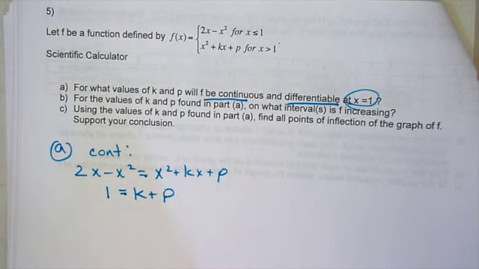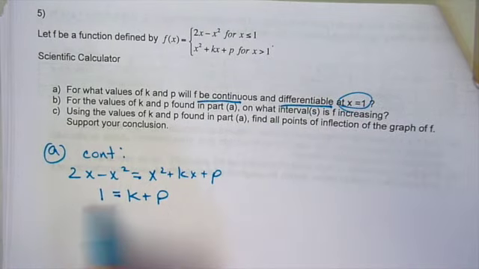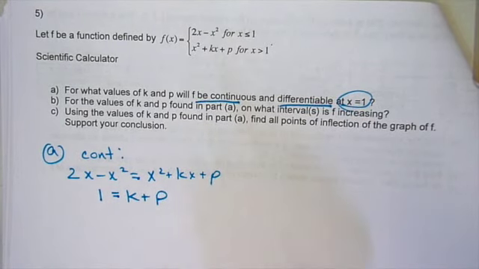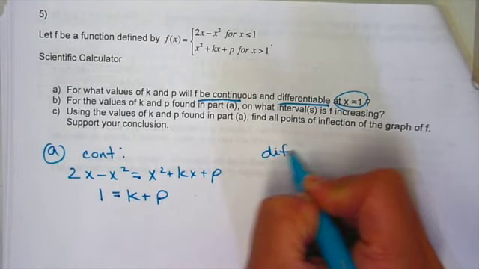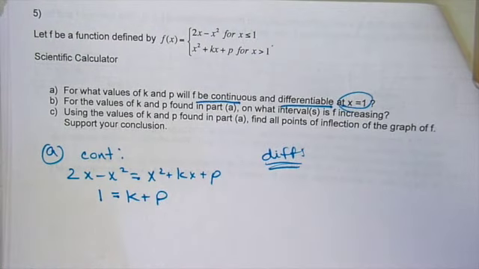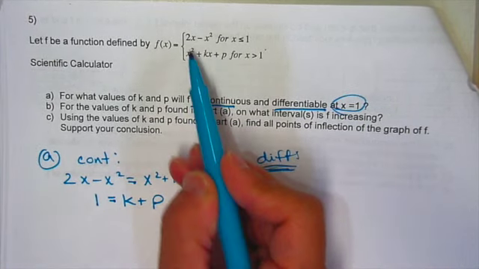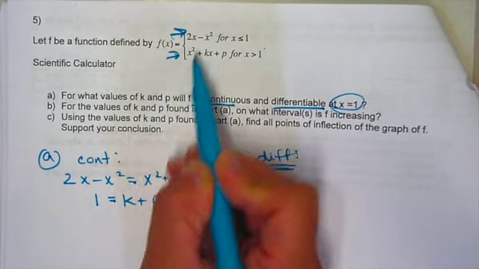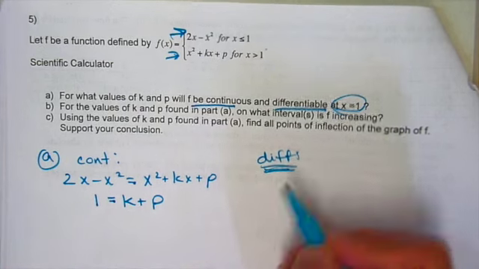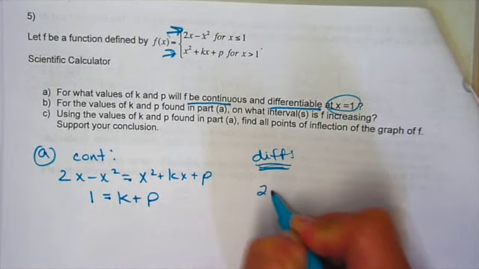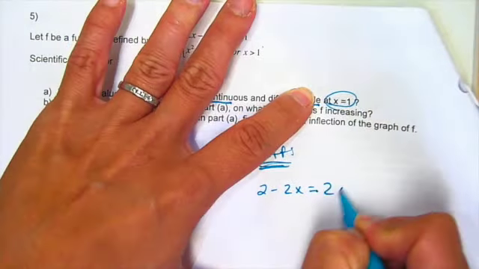Okay? Now, I have two variables, so I know I need another equation, but it also tells me that this function is differentiable. What that means is that this is a smooth, continuous curve. So in order for the slope to be smooth when it connects, the pieces by themselves are differentiable because it's a polynomial. It means the derivatives have to be equal. So I'm going to take the derivatives and set them equal to each other.